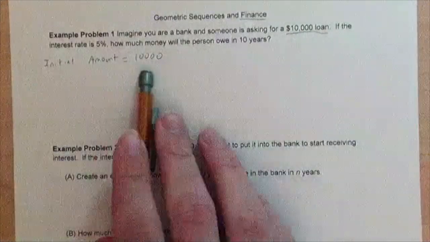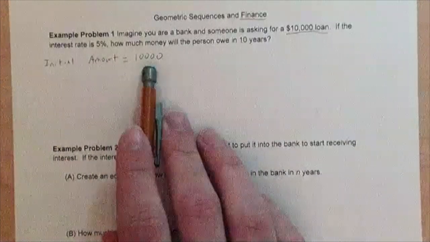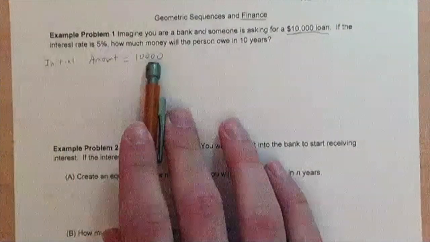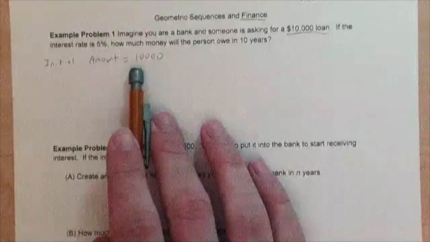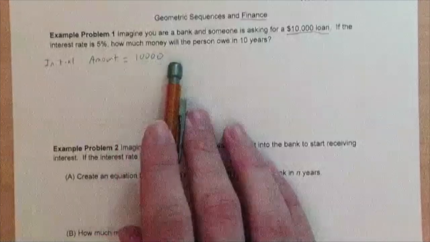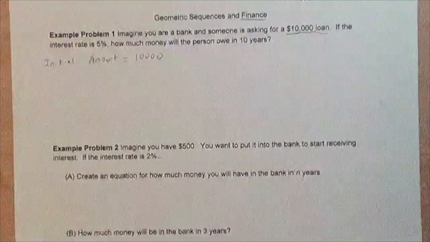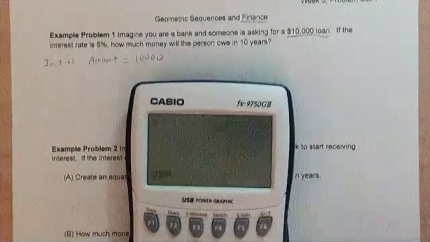So we're going to say that this $10,000 is the initial amount. And it says the interest rate is 5%. Now, what interest rate means is that if you gave them $10,000, every single year, you're going to have to pay 5% of that value. Okay, so 5% means that you're going to have to give them $10,000 next year plus 5% of that. Okay, so let's do a little calculator work to understand this.